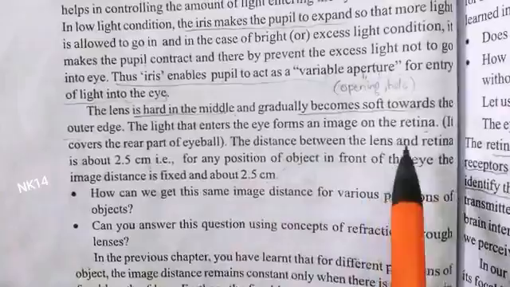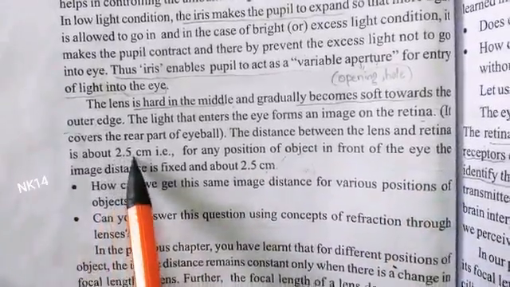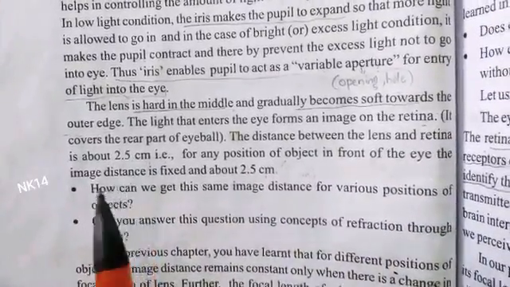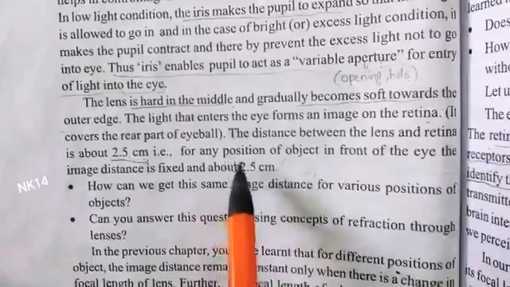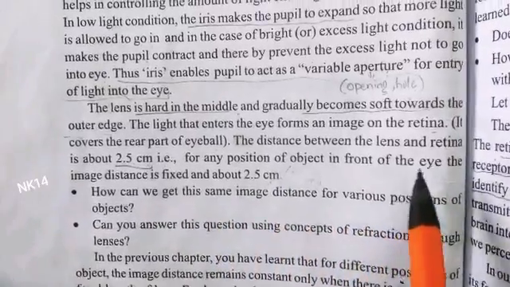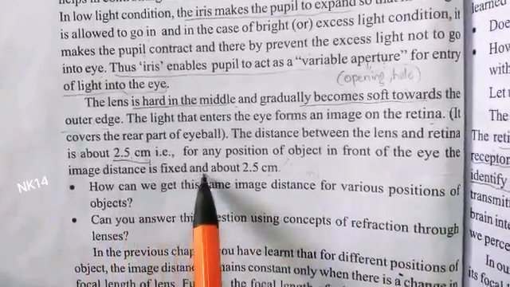The distance between the lens and the retina is about 2.5 centimeters. Whatever the distance is between the lens and the retina, it should be 2.5 centimeters. That is, for any portion of the object in front of the eye, the image distance is fixed at about 2.5 centimeters.